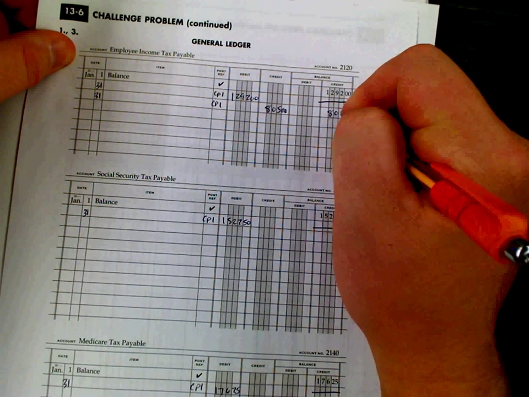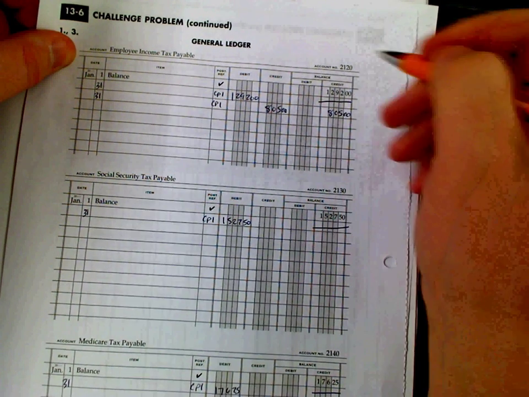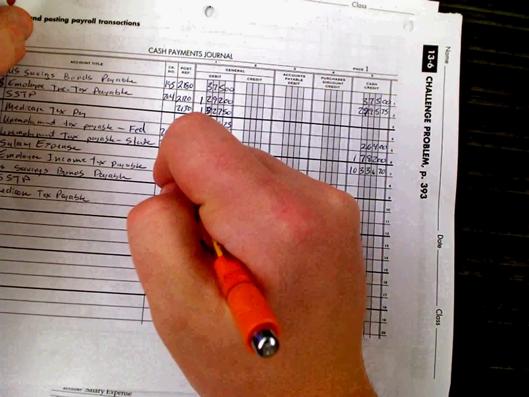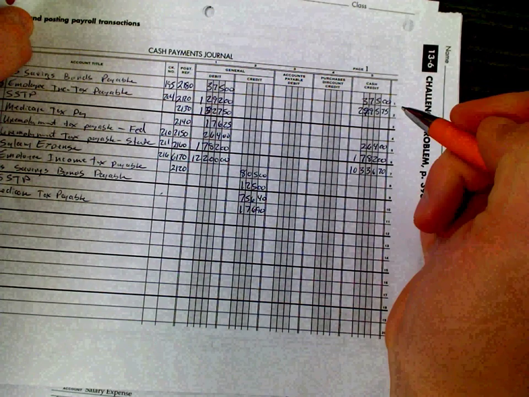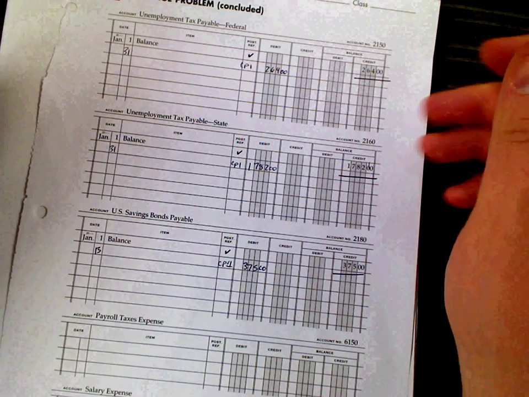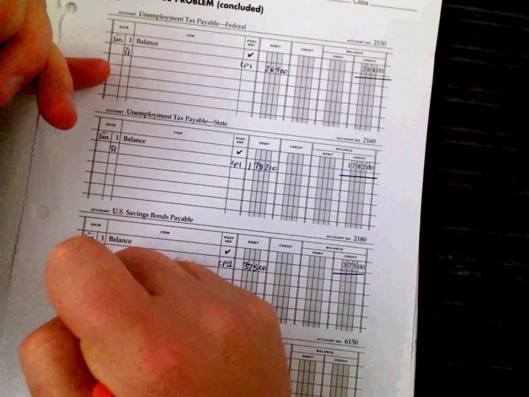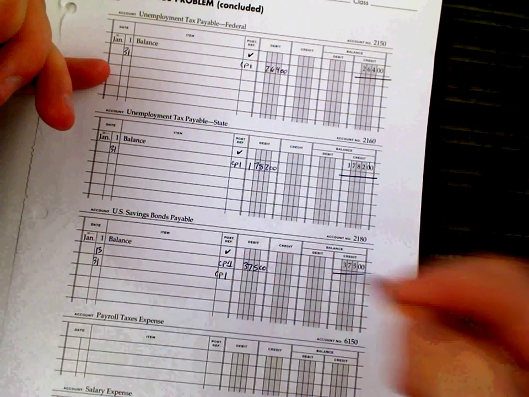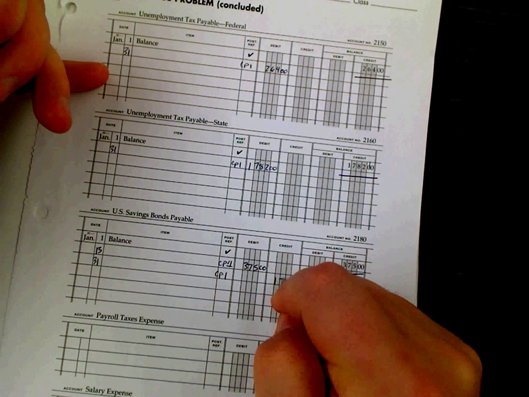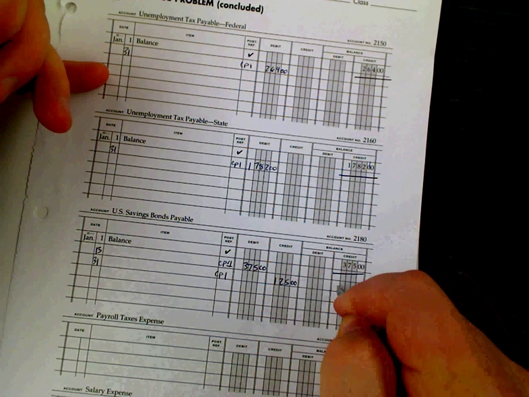That's 2120. U.S. savings bonds payable 125. 31st, CP1 125. 2180.